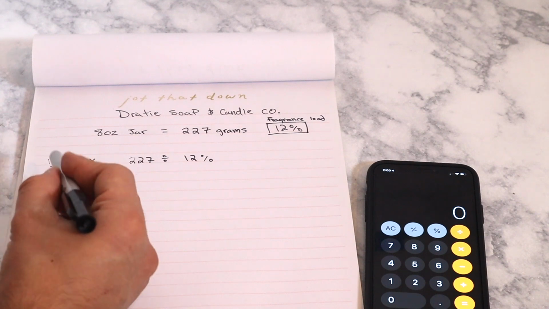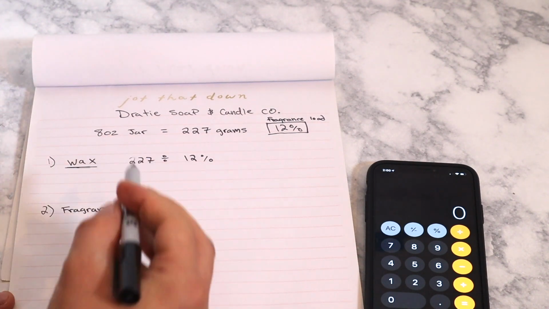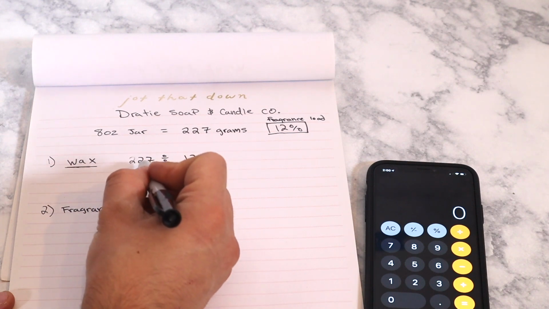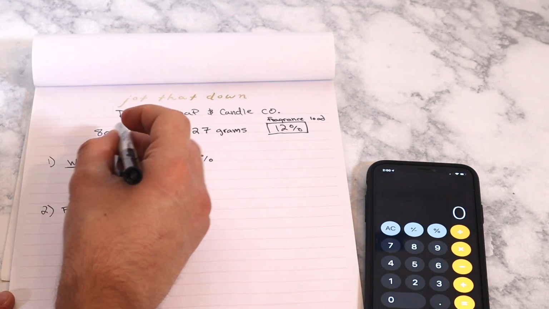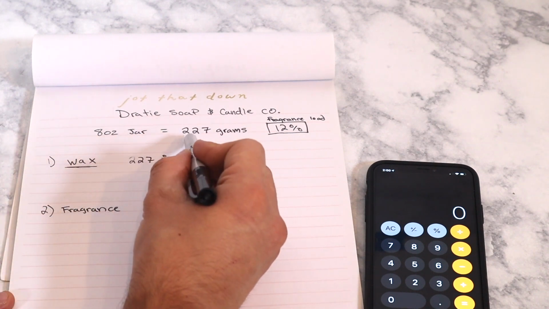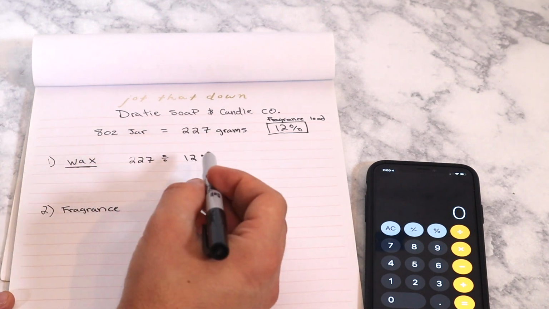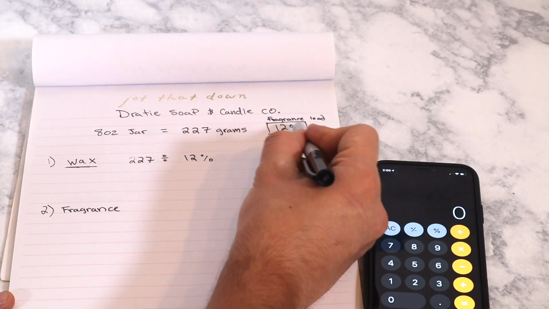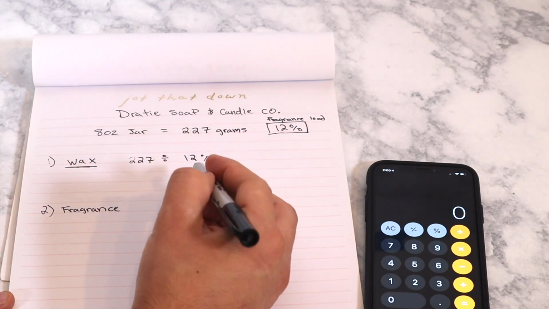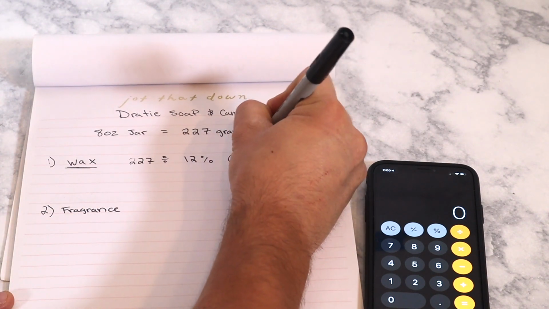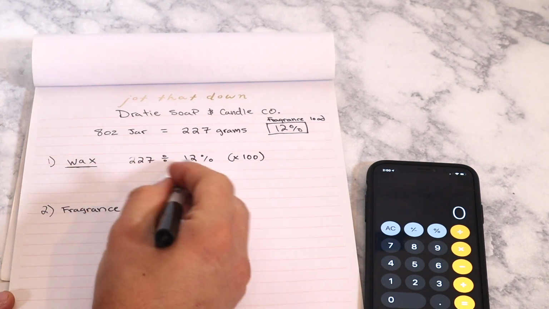So the first thing we do is determine the wax. So what we do is we take 227 grams, which is the weight of our jar. This is the amount of wax that our jar can hold. It's 227 grams. So we take that 227 and divide it by our fragrance load, which in this case is 12%. After we do that, we have to times it by 100. So let's do the math on that.